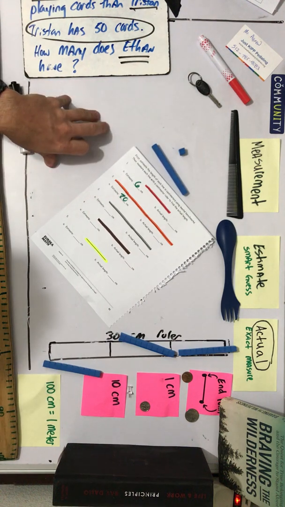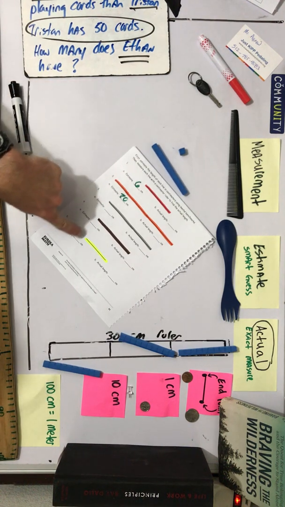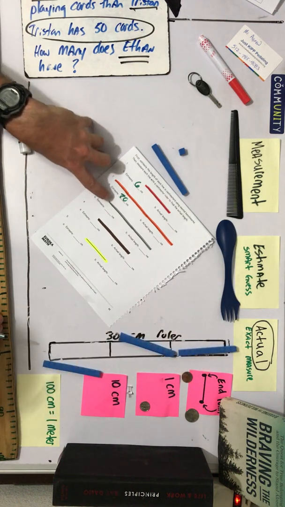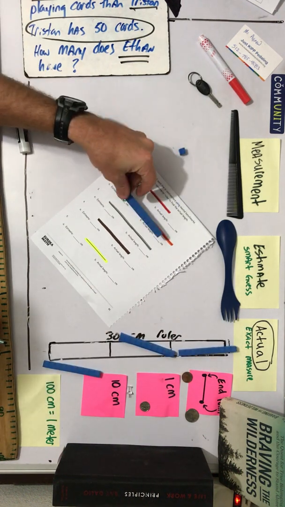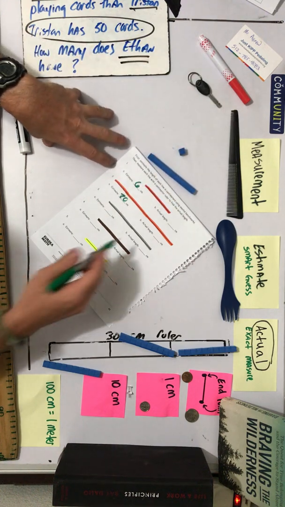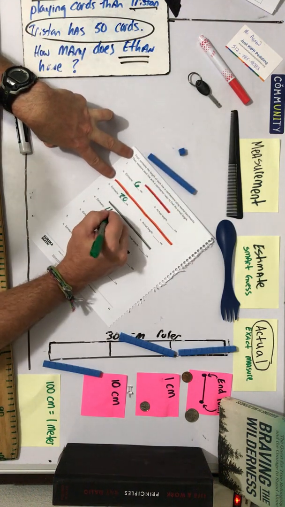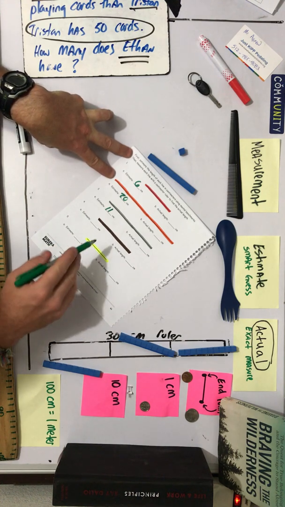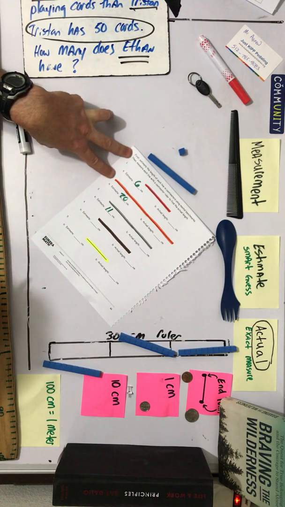My third estimate, notice I'm doing all the estimates first. Estimate is just a smart guess. All the estimates first. So here's my gray one. I'm going to say it's a little bit longer than a 10 centimeter. I'm going to say 11 centimeters on that one. My estimate on my brown, I actually think that one looks exactly like a 10 centimeter cube. So I'm going to say 10.